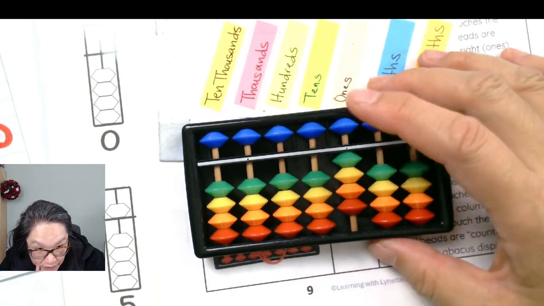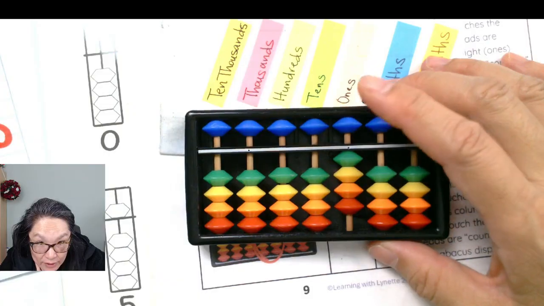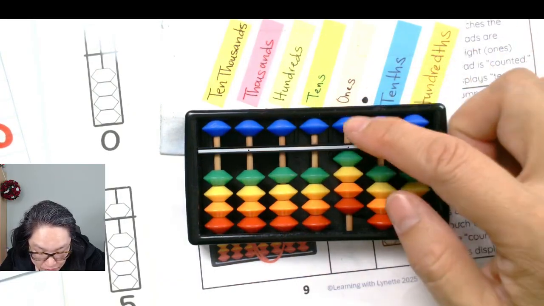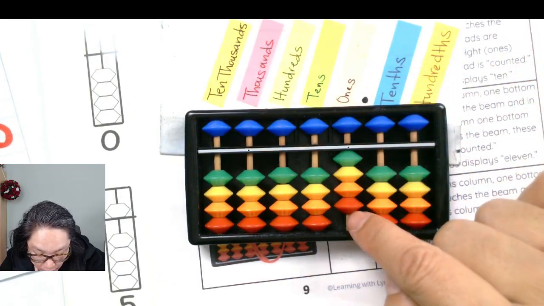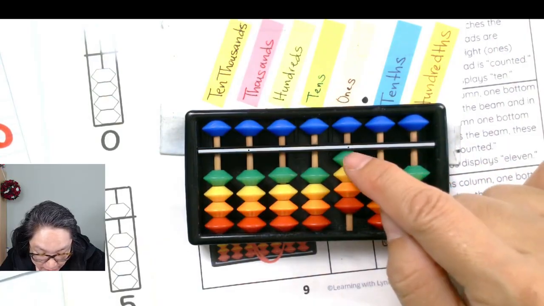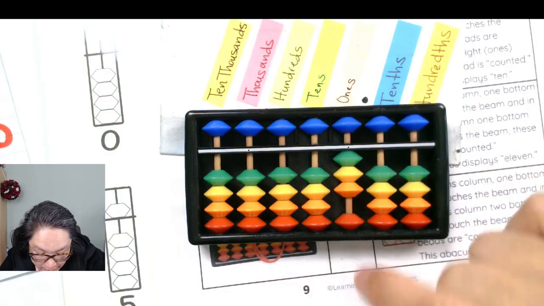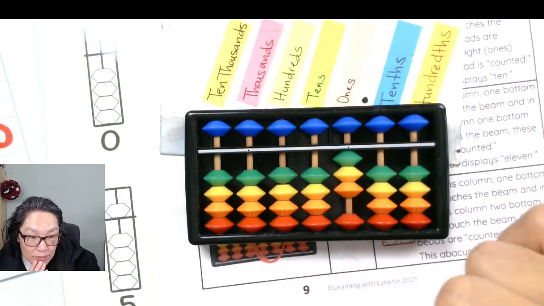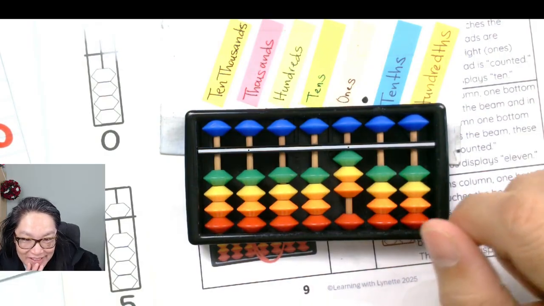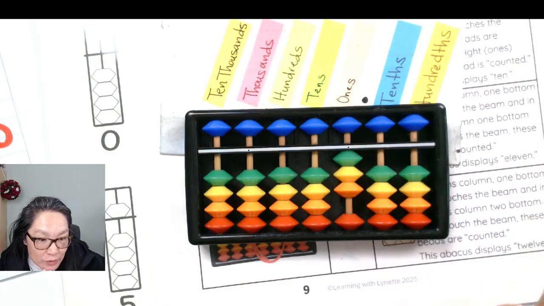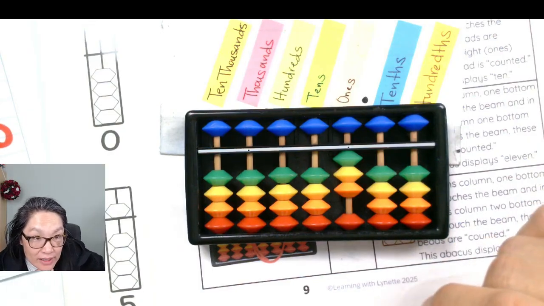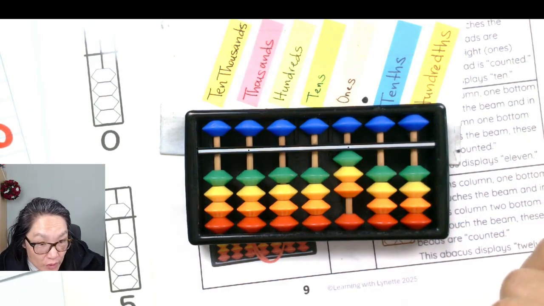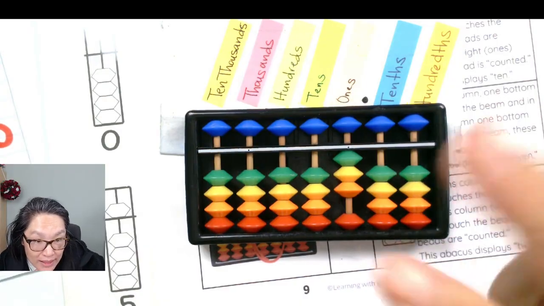But if I remove it, if you notice, there's no more top bead, there's no more 5, then this is considered 4, because all the lower beads have a value of 4. 1, 2, 3, 4. And then if I did this, this is 3. 1, 2, 3. No, we're not multiplying right now. What we're doing is we're reading the abacus. Let's first learn how to read the abacus, and then afterwards we can start going into adding and subtracting.